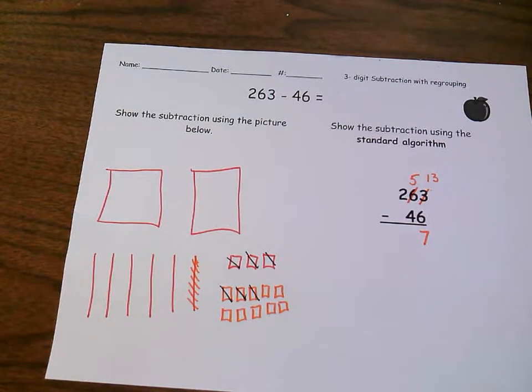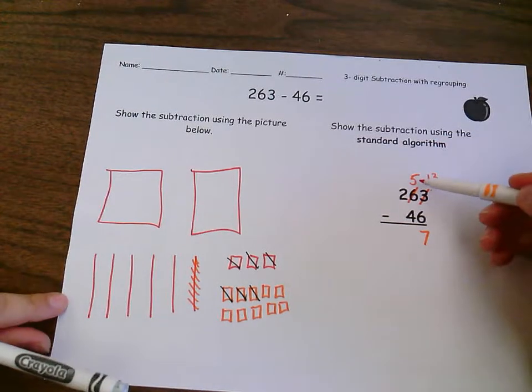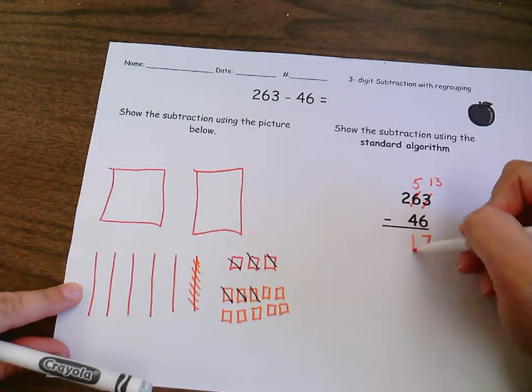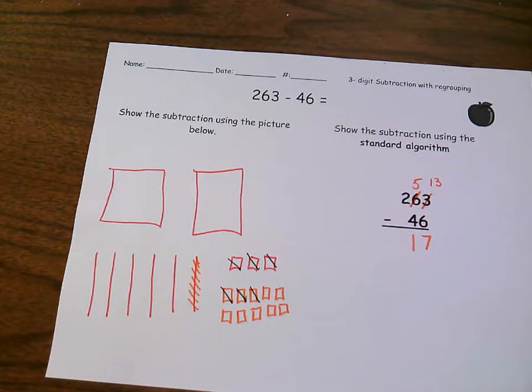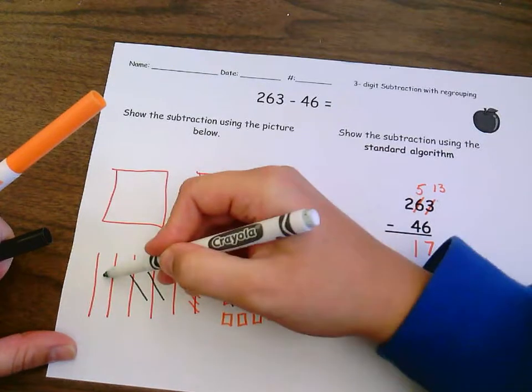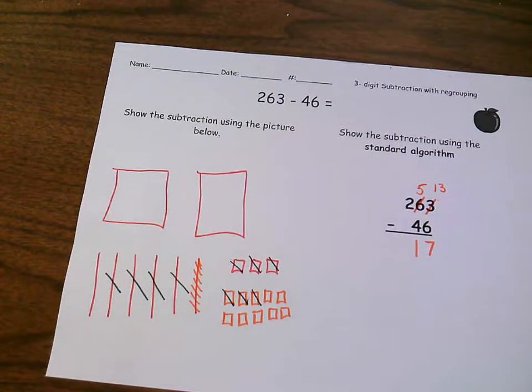Perfect. Now when I go to subtract my tens, can I take 4 away from 5? Yes, I can. And that would just be 1 left. And now let's go to the picture and take away 4 tens, 2, 3, 4. Perfect. And last but not least, I have my hundreds.